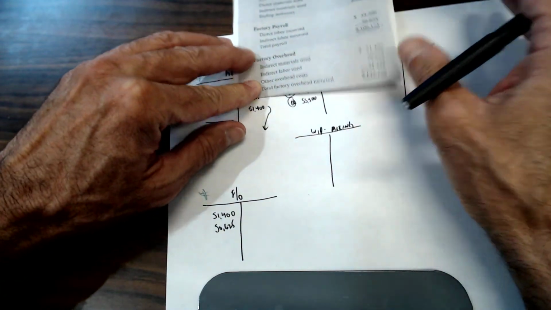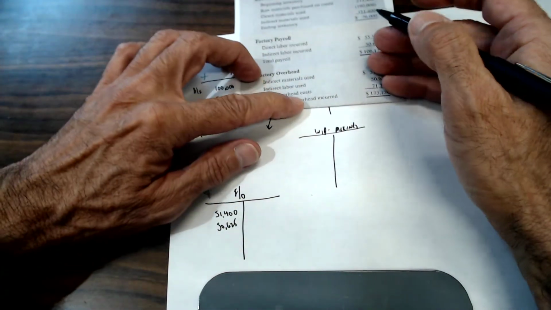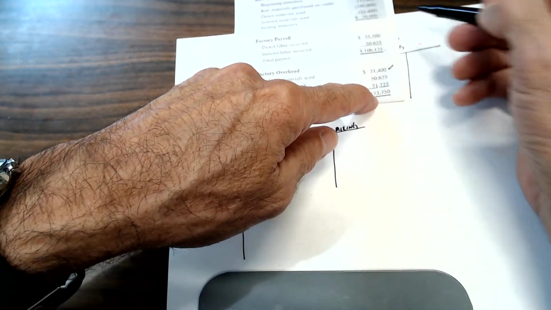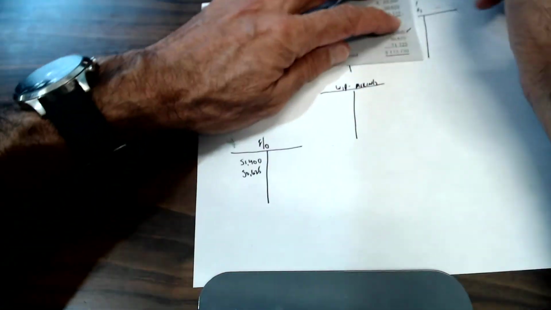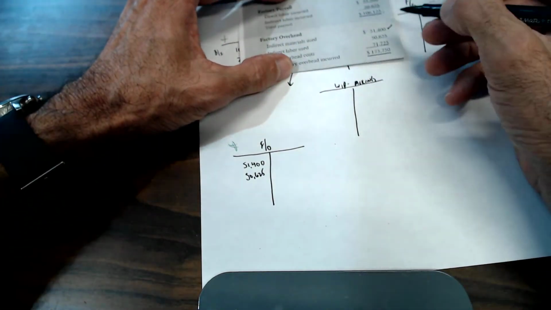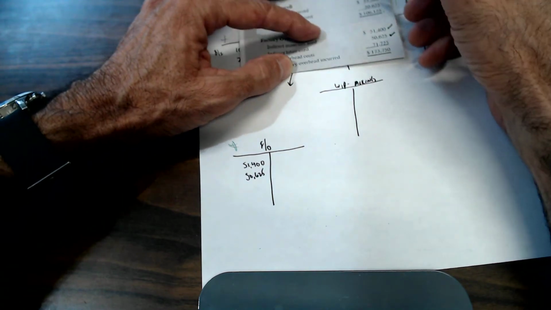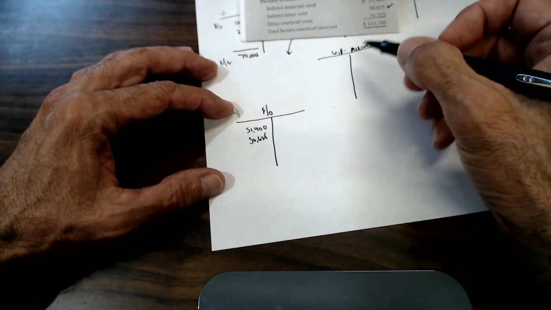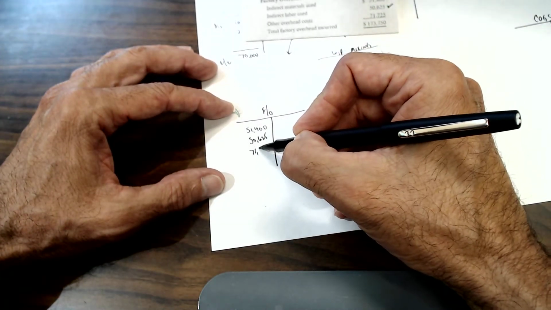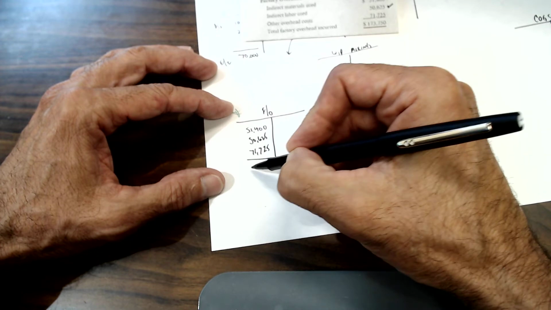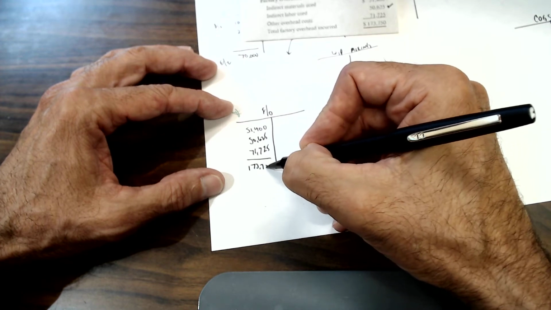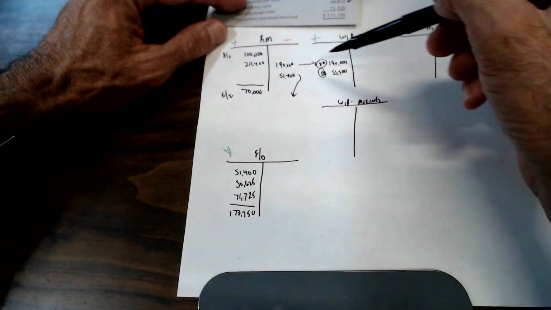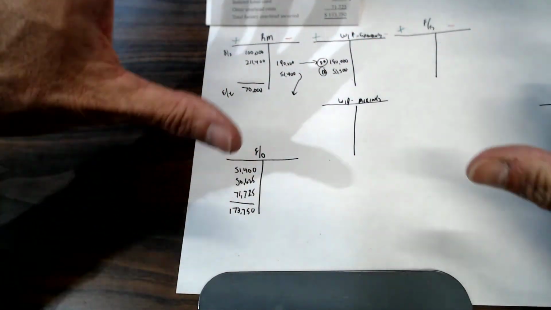Other factory overhead costs. Well, factory overhead is a total of, well, they duplicated this. They said indirect materials used was 51,400. I already have that. Indirect labor used was 50,625. I already have that. Yeah, they're just telling me again. And the other overhead costs were 71,725 for a grand total of 173,750. With me so far? I'm just putting it in a general ledger format so I can see where everything is.